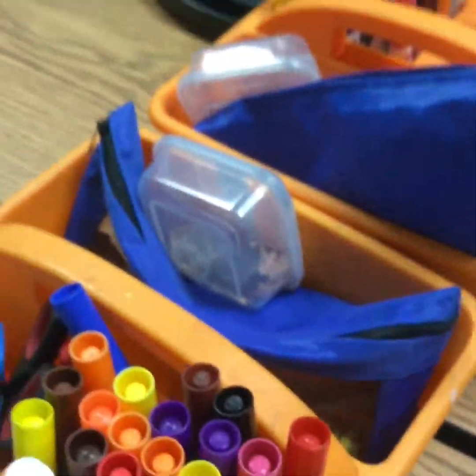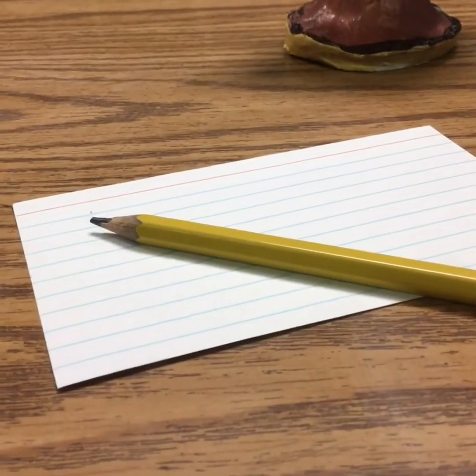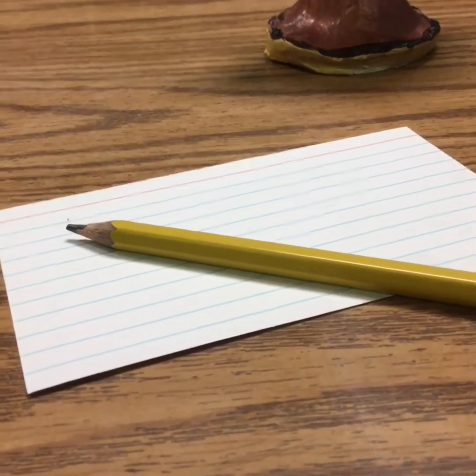You should have walked in with a note card and a pencil. Let's take a moment now to sharpen our pencils. Remember to use the little cup inside the bin. Give me a thumbs up when you're ready so that we can begin our lesson today. Awesome, so you should have a sharpened pencil and a note card.